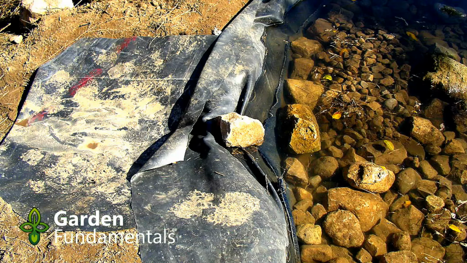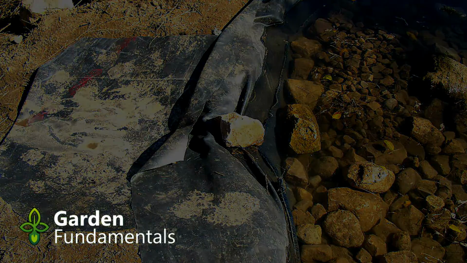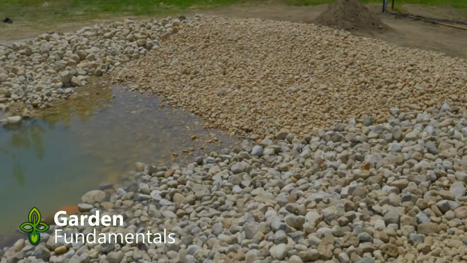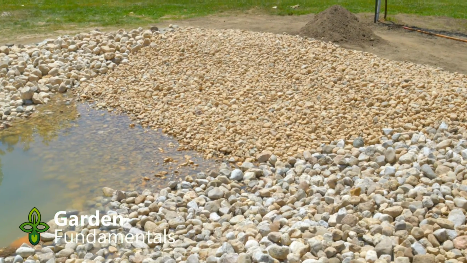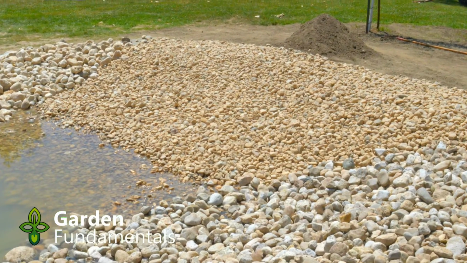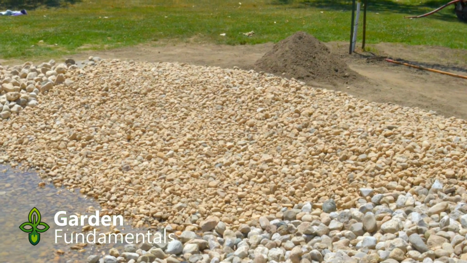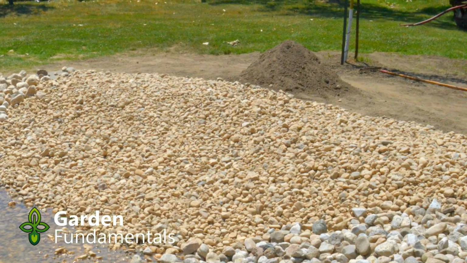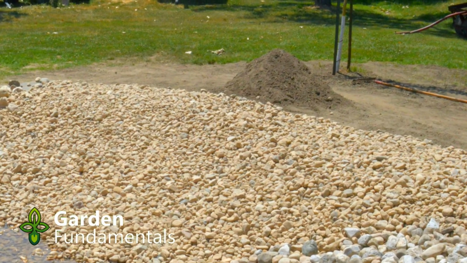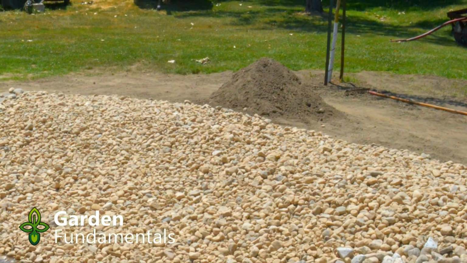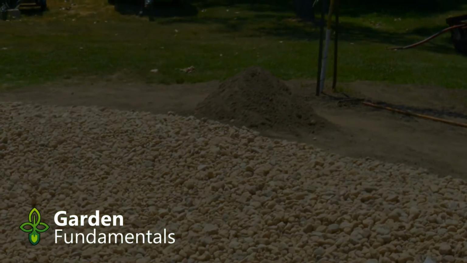In our case, we've put the spillway at the lowest part of the garden, which happens to be right where the beach is. So if the water overflows, for instance, we get a really heavy rain, or we use the garden hose to fill the water and we forget to turn it off, we know that it's going to run away from the pond and not damage the sidewalls of the pond.